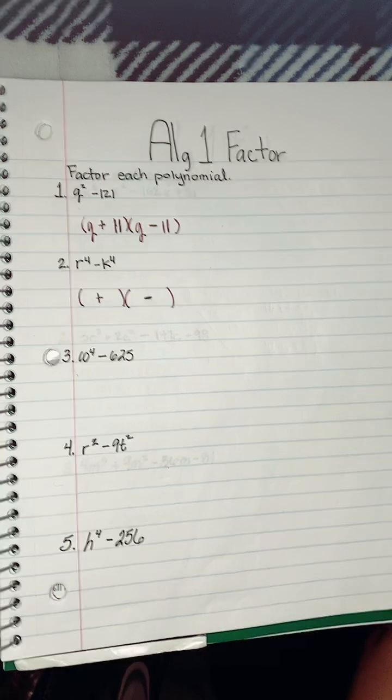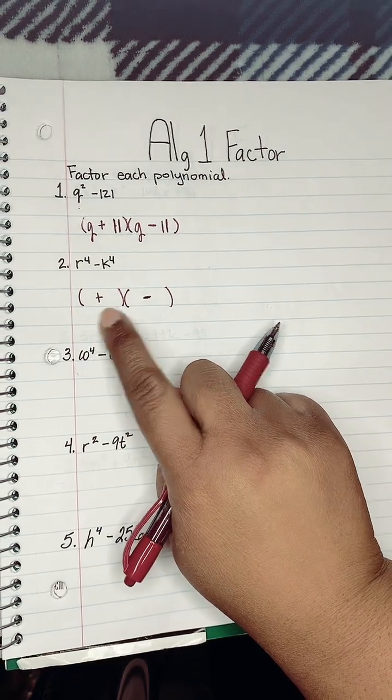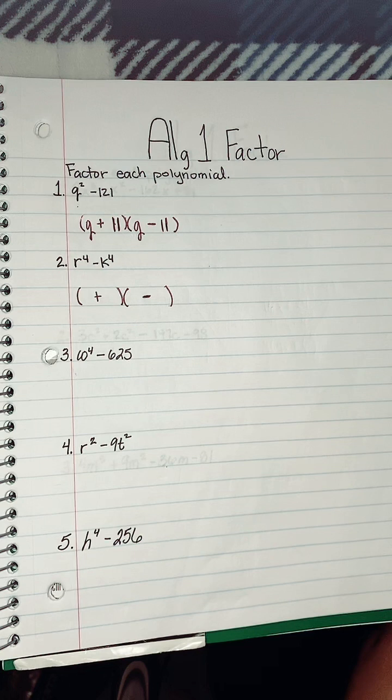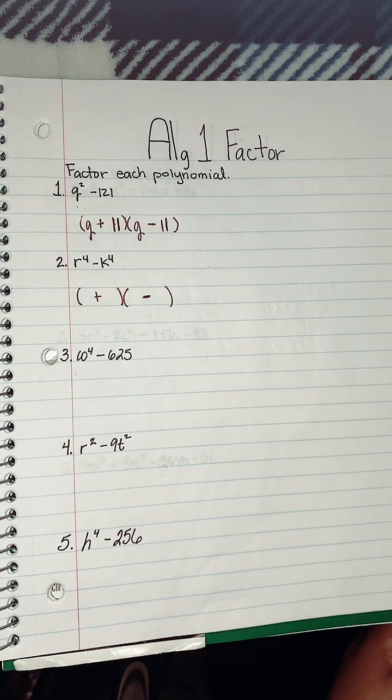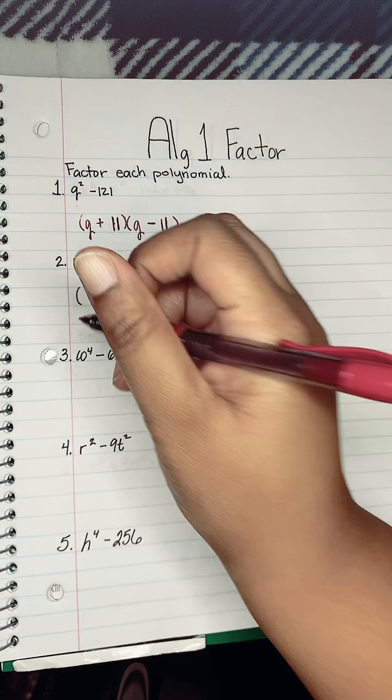So can somebody put what's going to be in our first parenthesis? How do we write that? R, okay, good. R squared, good. R squared plus K squared, let's go.